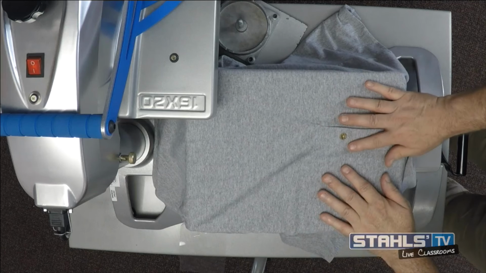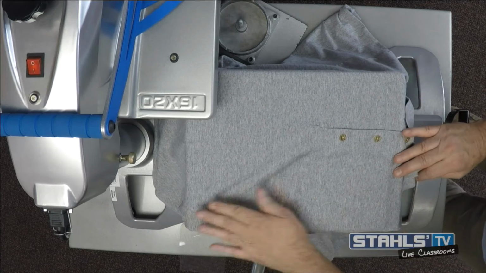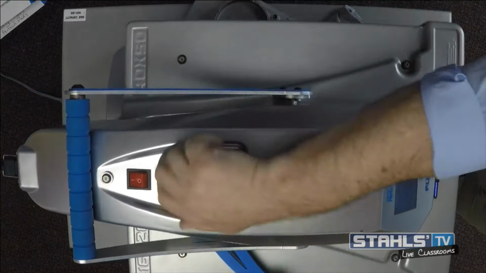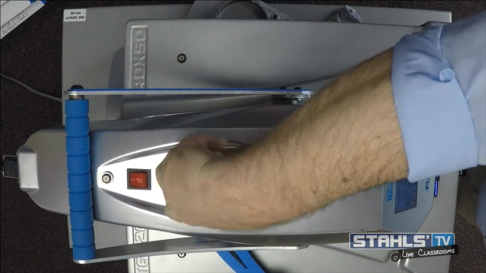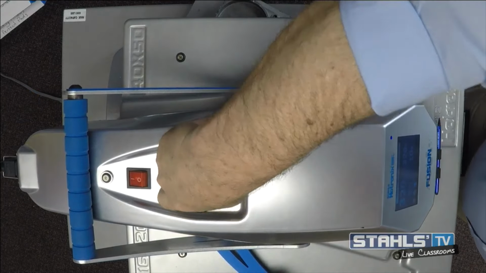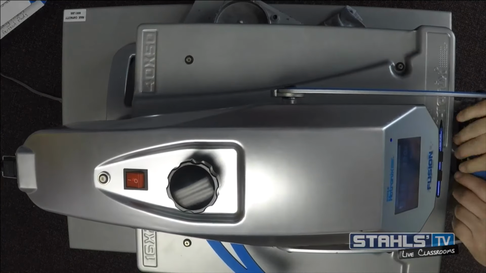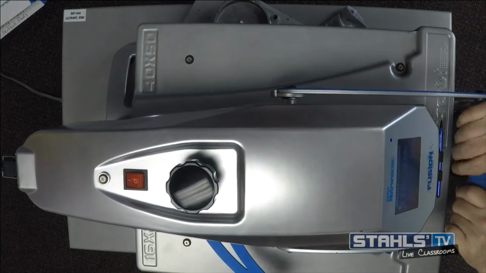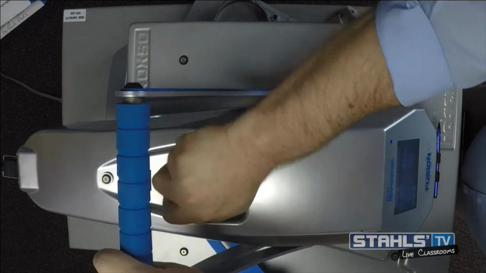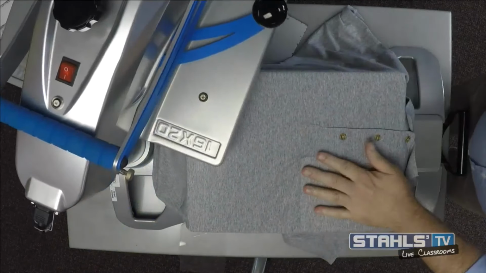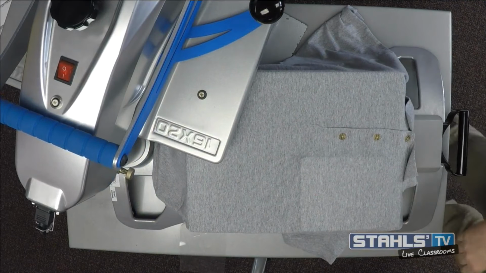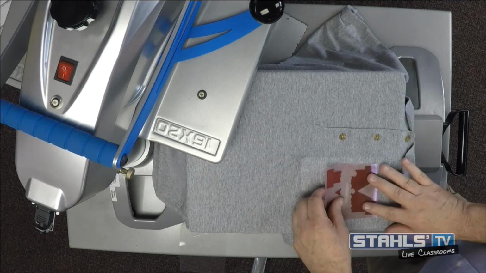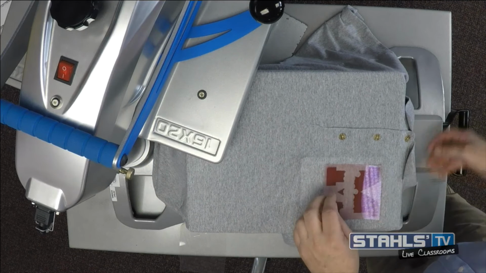Getting away from these buttons, as you can imagine, putting that 3/8 thick pad in there, I'm going to have to back the pressure down significantly, because now that's going to create extra pressure if I'm not careful. All right, kind of like that. All right, so we've got that in place. We'll have perfect location of the left chest.